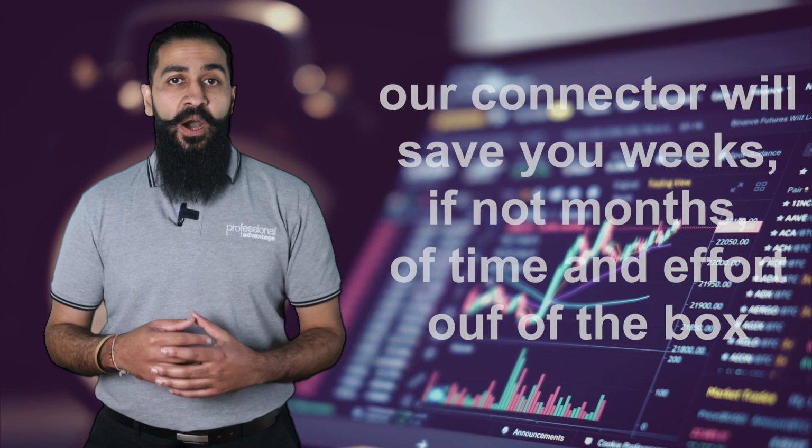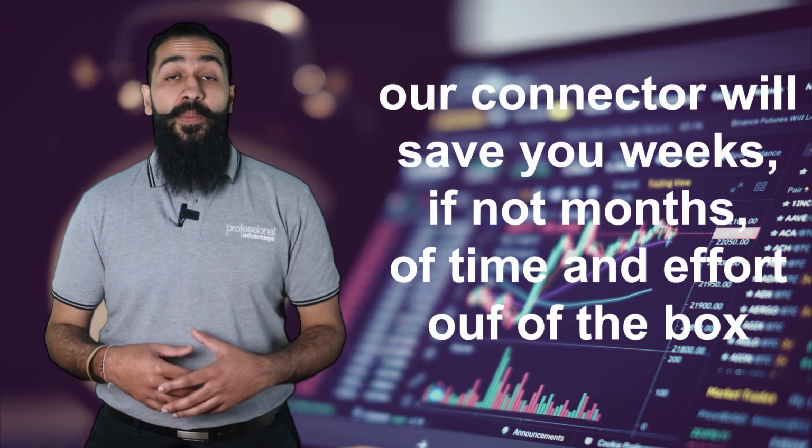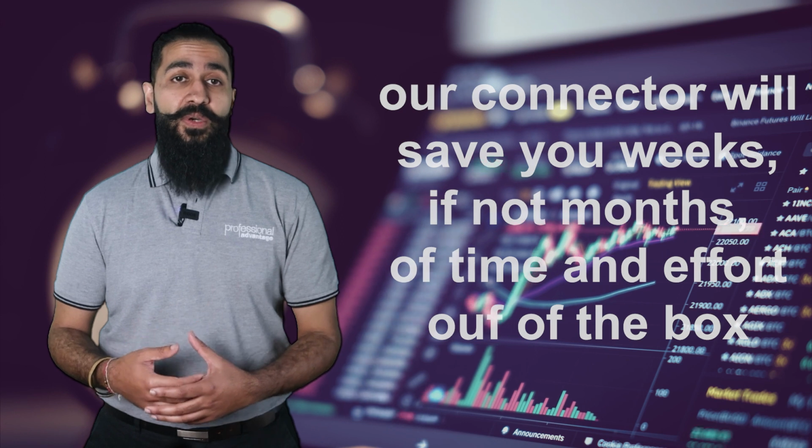The Professional Advantage Power BI connector helps remove the need to have in-depth database level understanding of Infor SunSystems and allows you to build great visualizations. Our connector will save you weeks, if not months of time and effort out of the box. Get a single point of view with Power BI's ability to combine data from hundreds of data sources. Slice, dice, and transform data using built-in or custom visuals. Share your insights by choosing what and when to publish them.